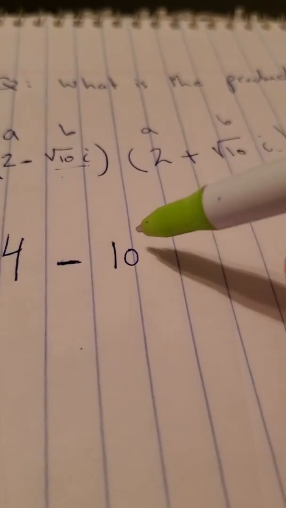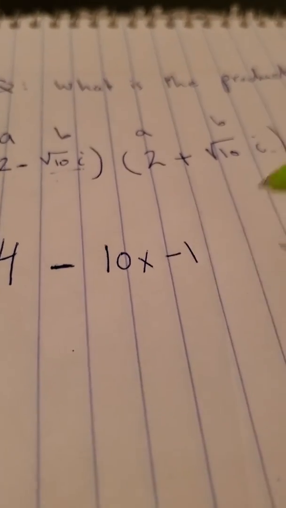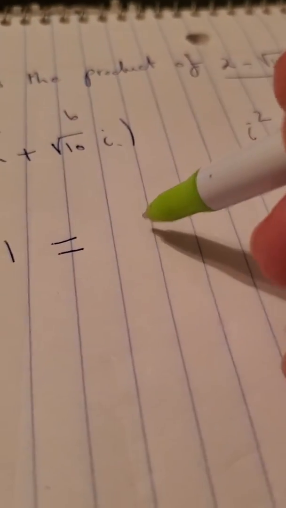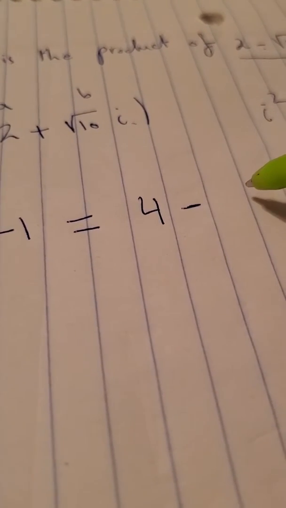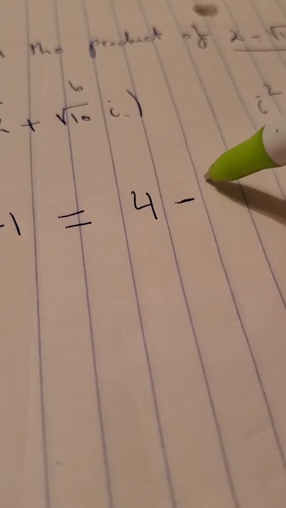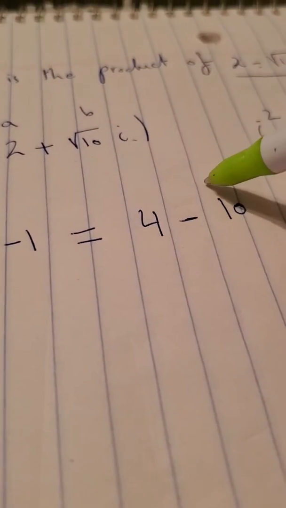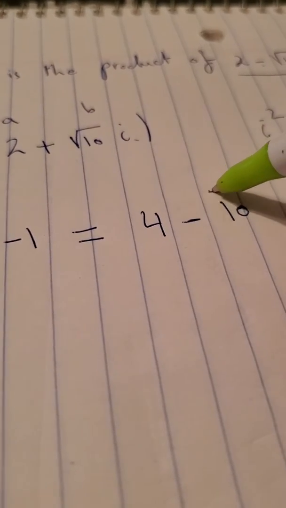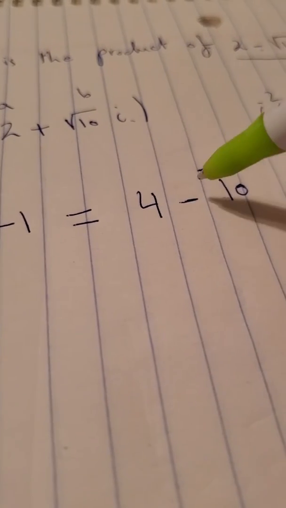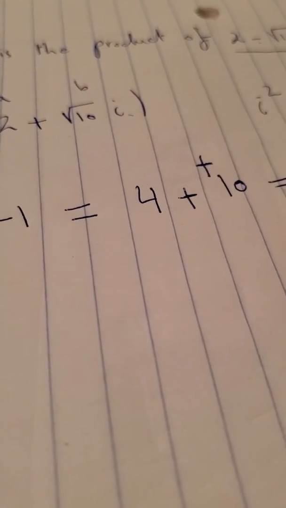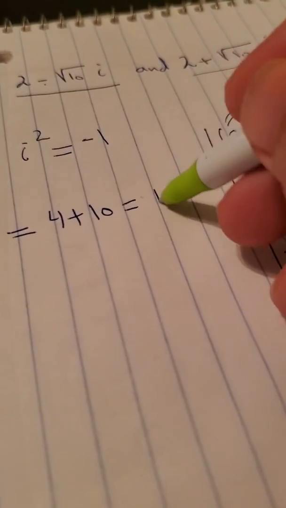So what do I get here? 10 multiplied by minus 1. And this is equivalent to 4 minus minus 10, and I know that this is going to be 4 plus 10, which is going to be equal to 14.